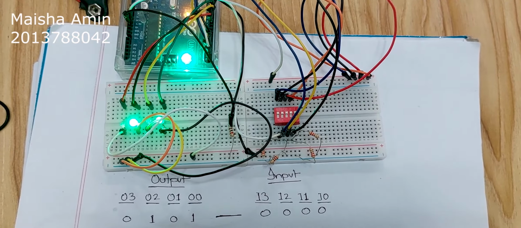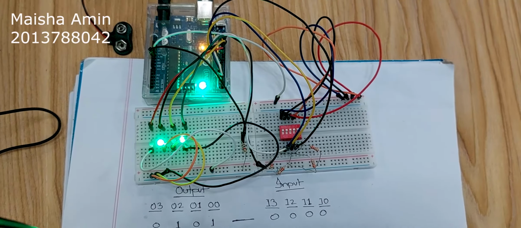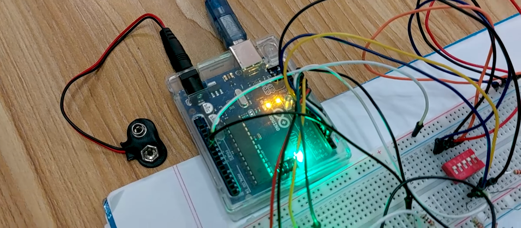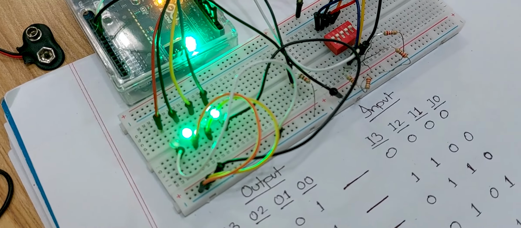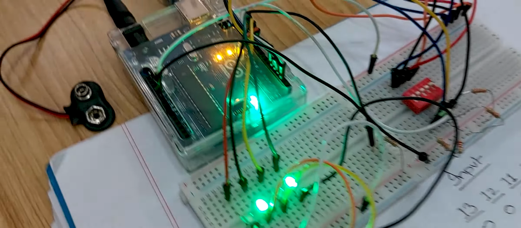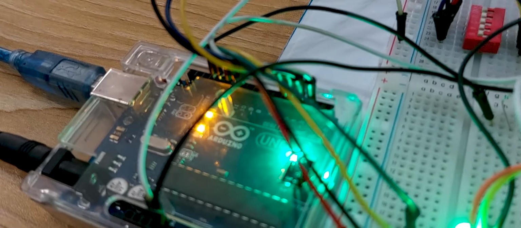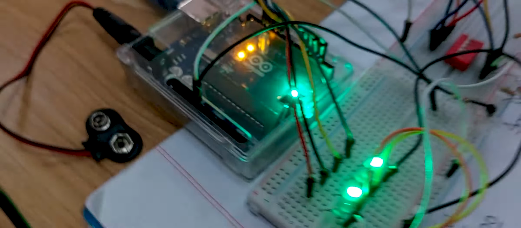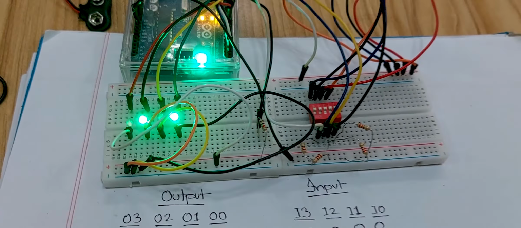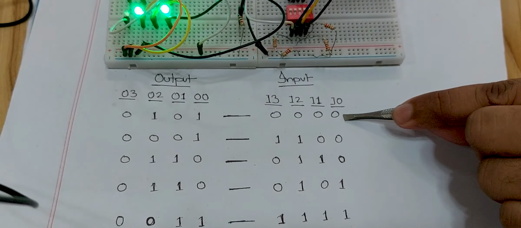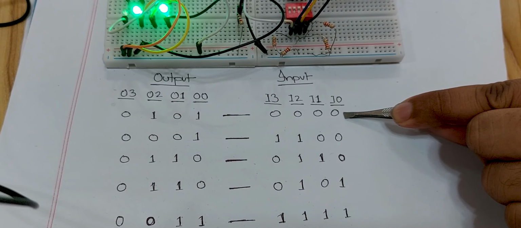Thank you. So here is our hardware implementation showcase, and as you can see, we have used Arduino Uno and then used a breadboard for connecting the LED, switch and resistors. These LED outputs are connected to the Arduino via the pins 10 to 13, and the switches controlling them are 2 to 5 pins. Initially the state is 0000 and the output is 0101.